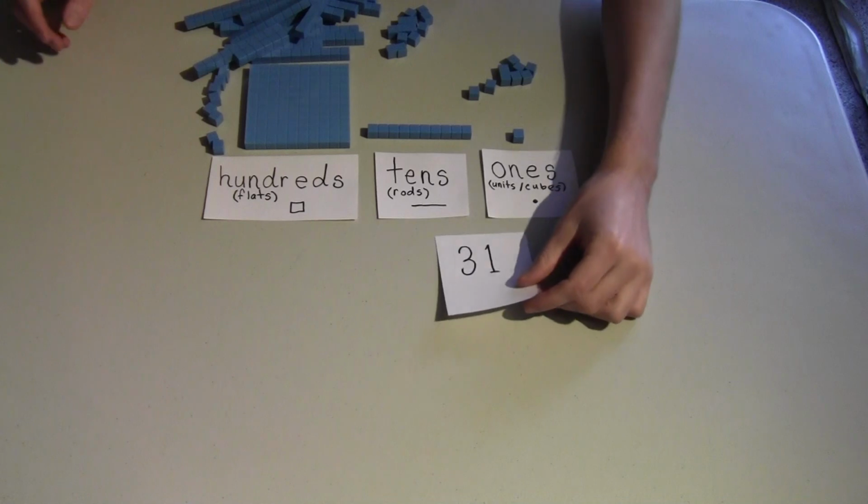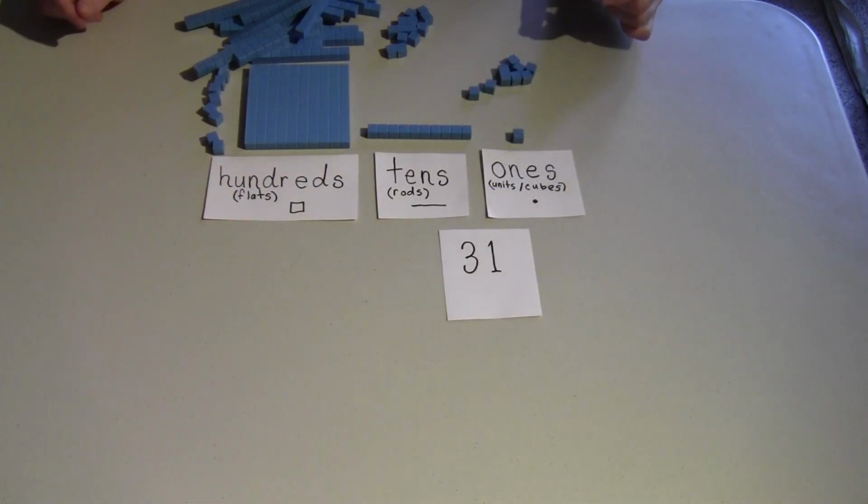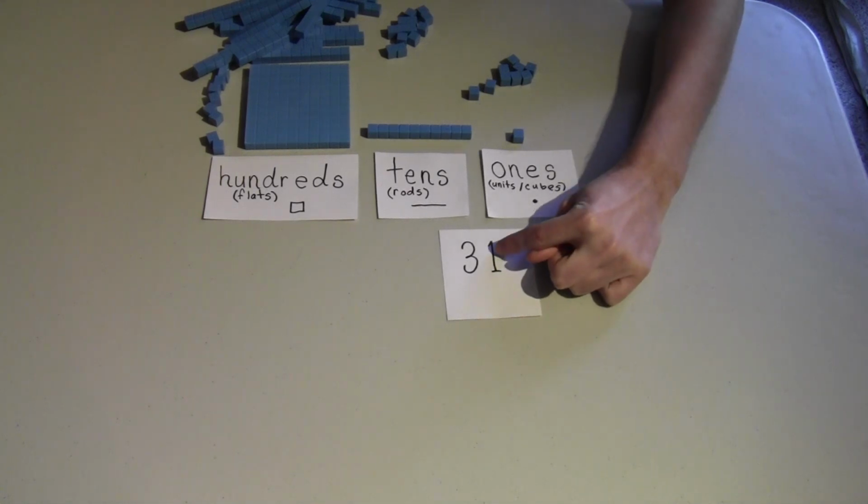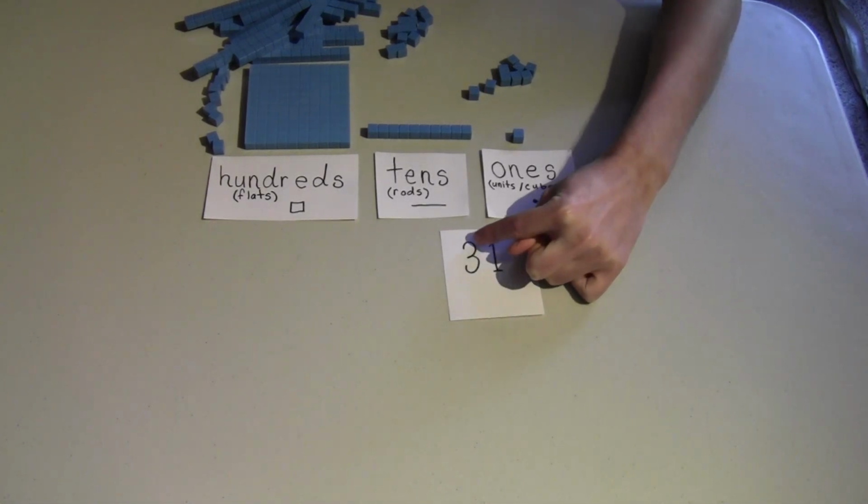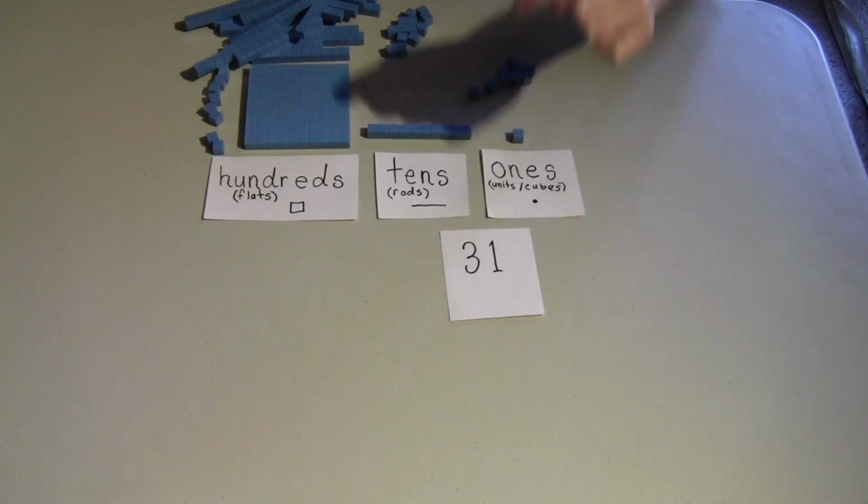Let's look at a few examples of that. So let's say I had the number 31. Using place value, I know that the 1 digit here means I have 1 one, and the 3 digit here is in the tens column, and it means I have 3 tens, or 30. So this number is 31.